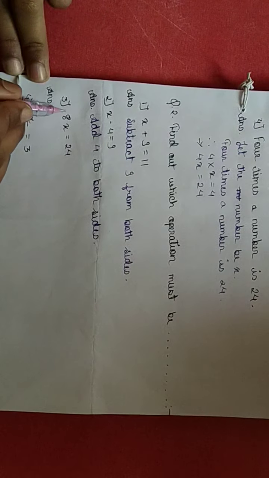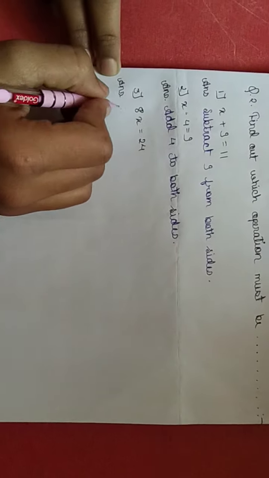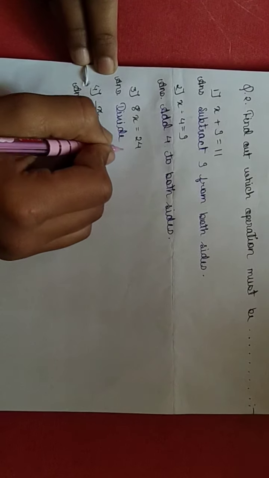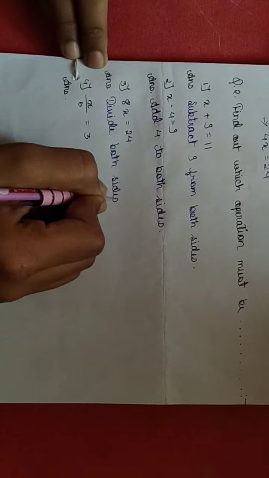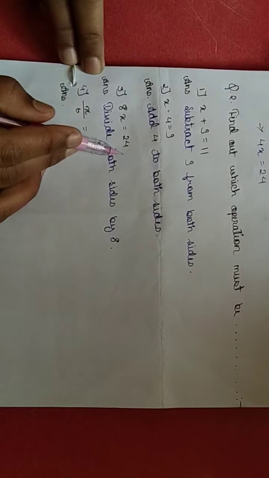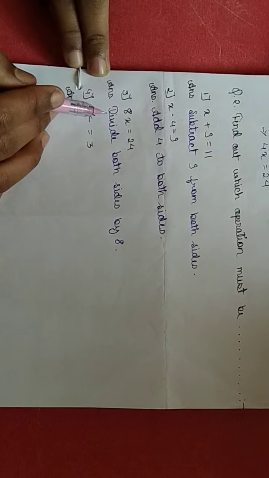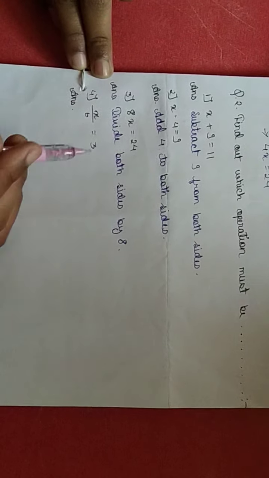The third one, 8x is equal to 24. So the answer for this is divide both sides by 8. Here multiplication is given. So the opposite of multiplication is division. So we have written divide both sides by 8. We have to divide both sides by 8.